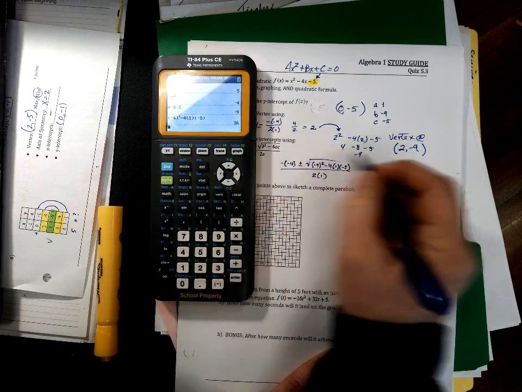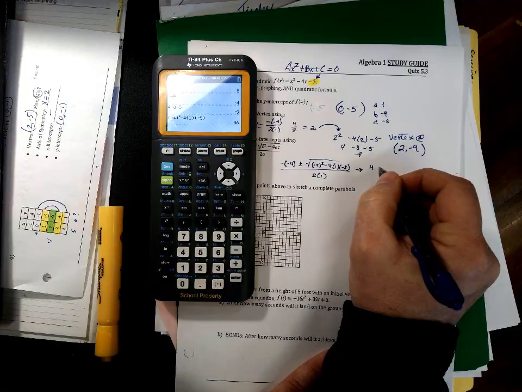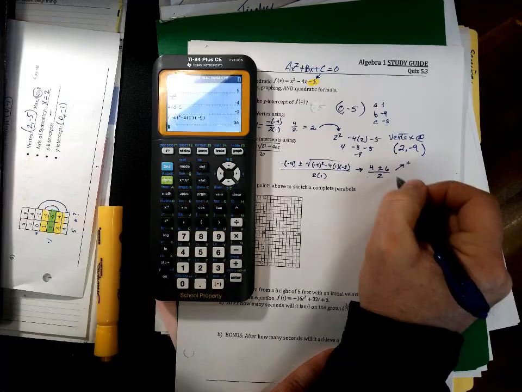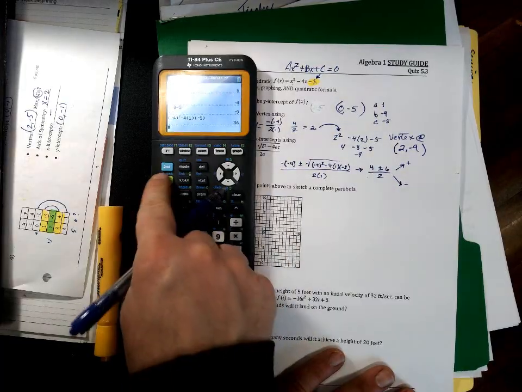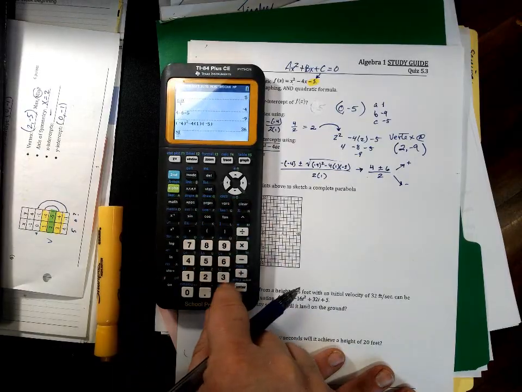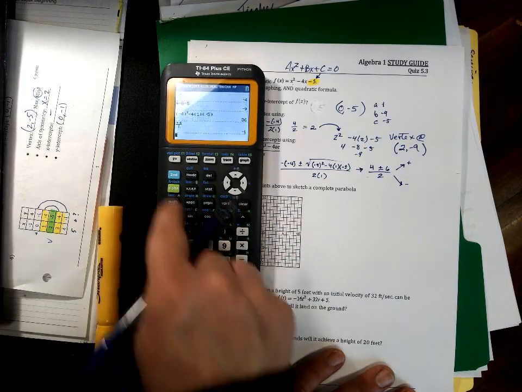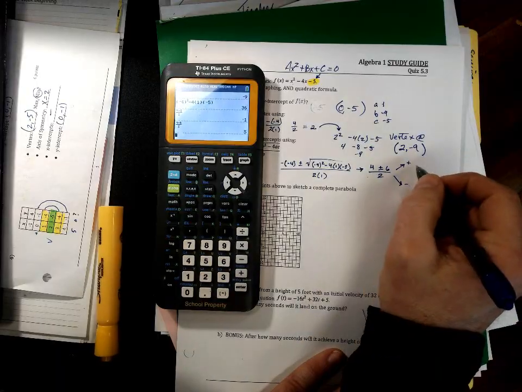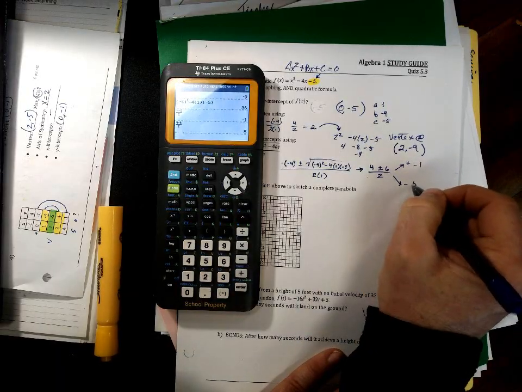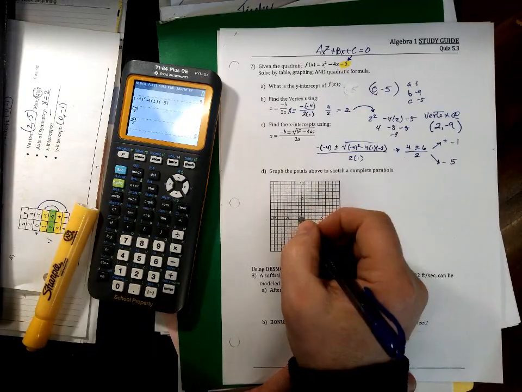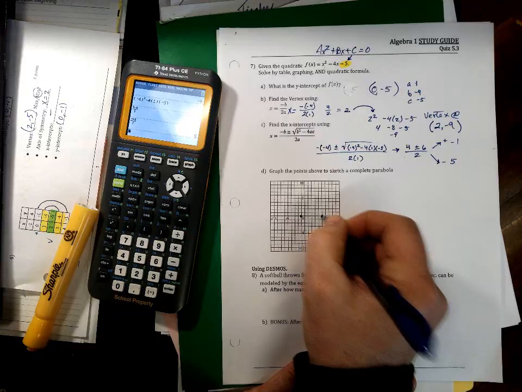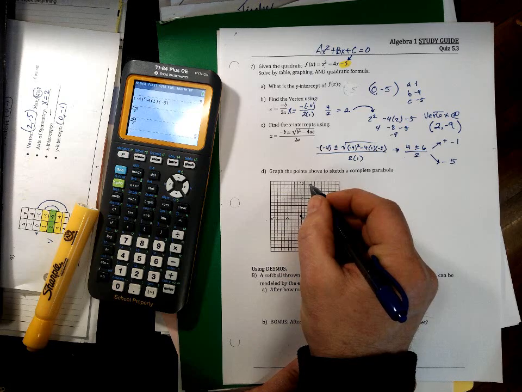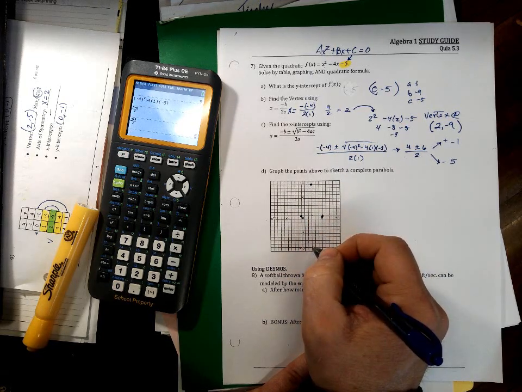It's going to be 36, which I can square root and get 6. These double negatives cancel, so this becomes 4 plus or minus 6 over 2. Let's get our positive and negative solutions to that. 4 minus 6 over 2 and 4 plus 6 over 2. So I have negative 1 and I have 5. So at negative 1 there's a solution. At 5 there's a solution. I have a vertex at (2, -9), apologies, not 2, 9.